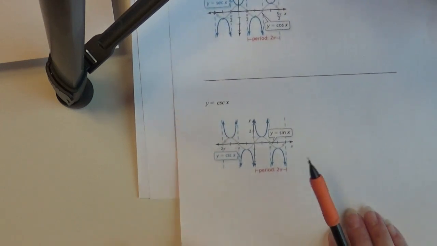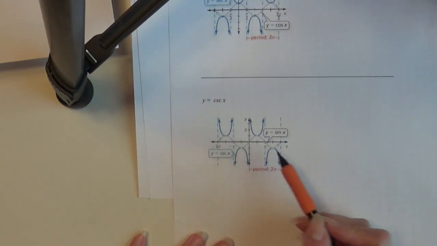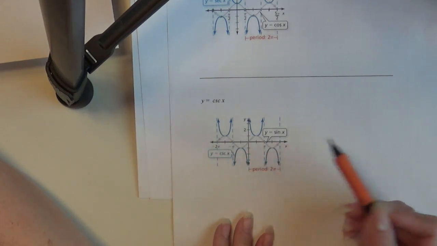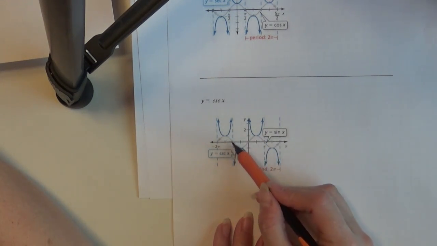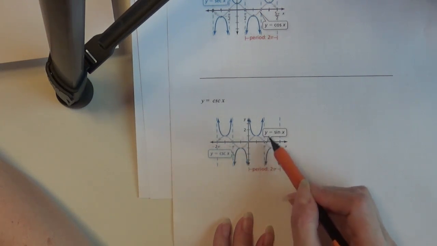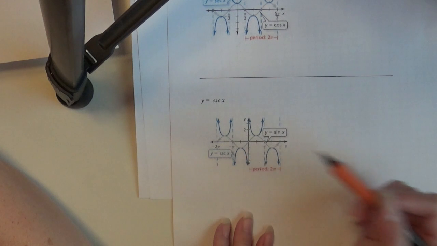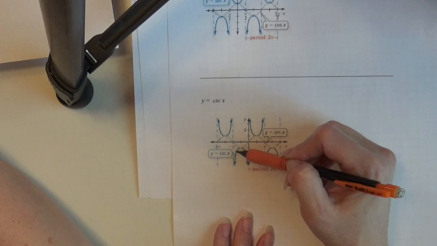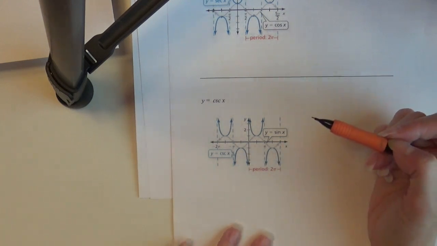And then if you look at the cosecant function, it's the same thing. It's the reciprocal of the original sine function. So the original sine function's in gray. Every time sine has an x-intercept, you're going to have a vertical asymptote on the cosecant function. And you're just going to have them touching at the peaks and the valleys, but they're going to be flipped upside down in between the asymptotes. Okay, so we're going to use that to help us with this one.